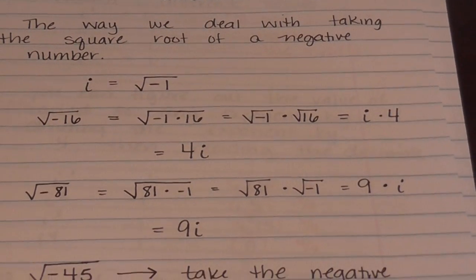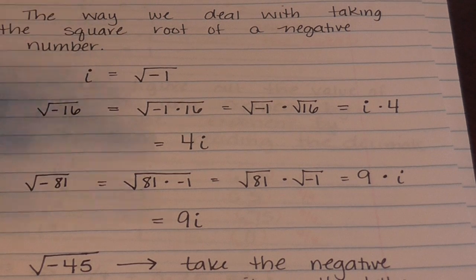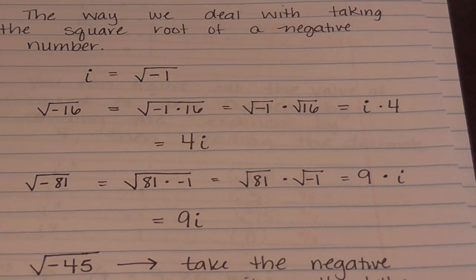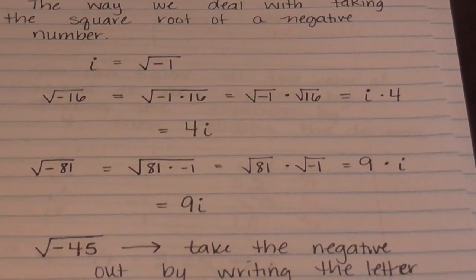If I did the square root of negative 81, honestly, the way I like to think about it is I pull the negative out as the letter i, and then the square root of 81 is 9. So it's just 9i. But that's all the math broken down.